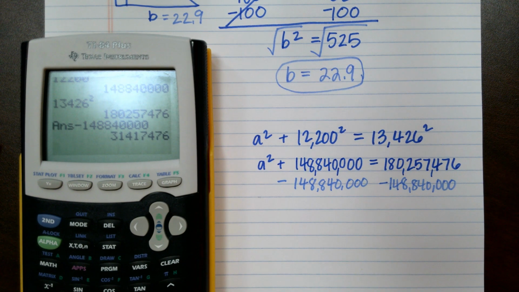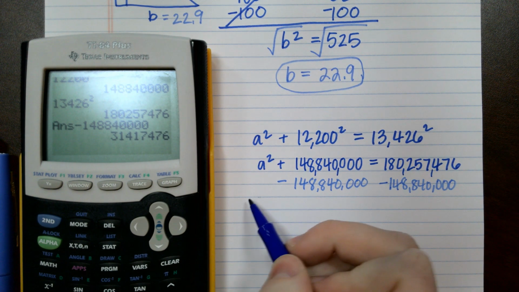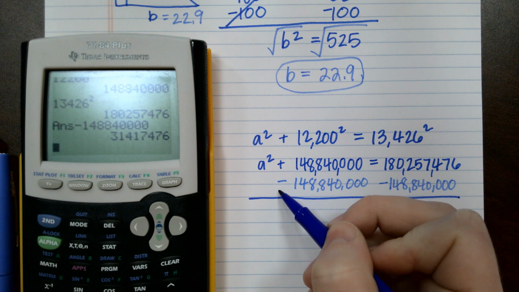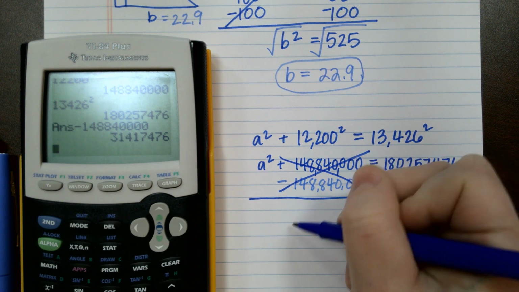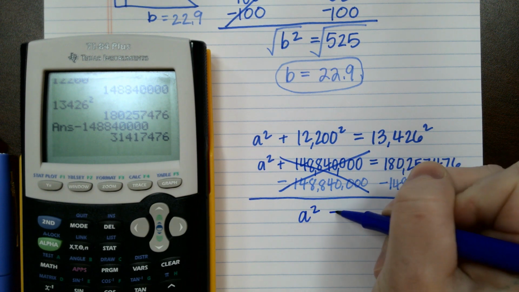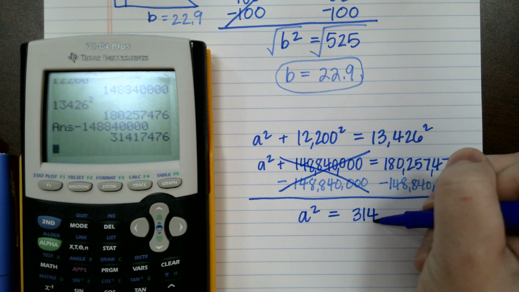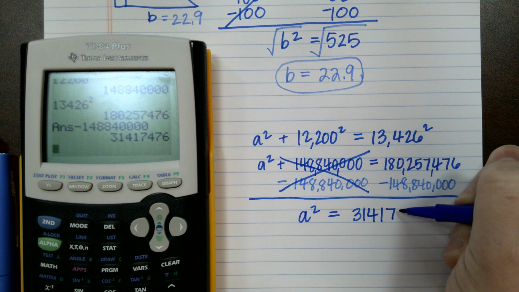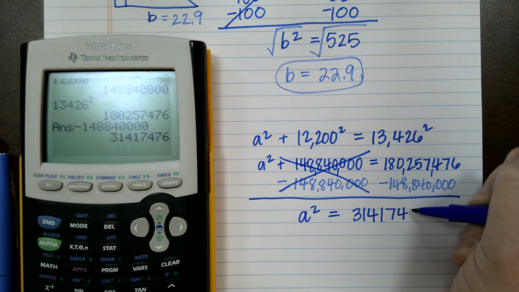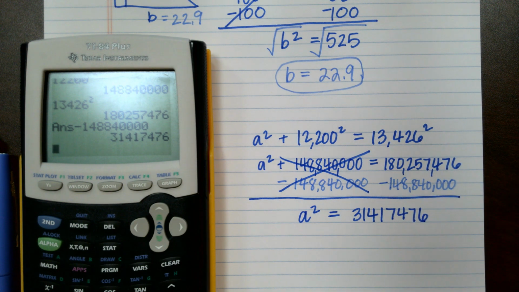Another big number. Okay. So a squared equals. I can't go up. Well, it won't let you go up on yours? Are you sure? Here, let me double check it, because you should be able to. All right, what number did you get?